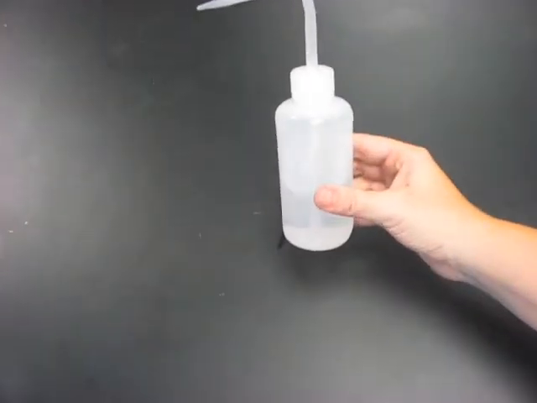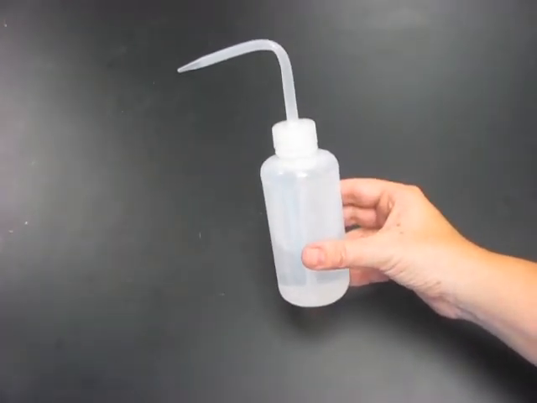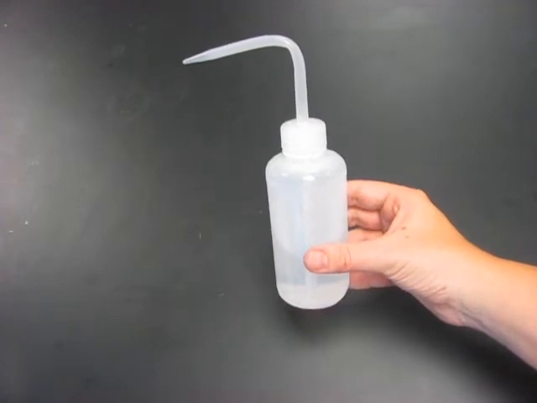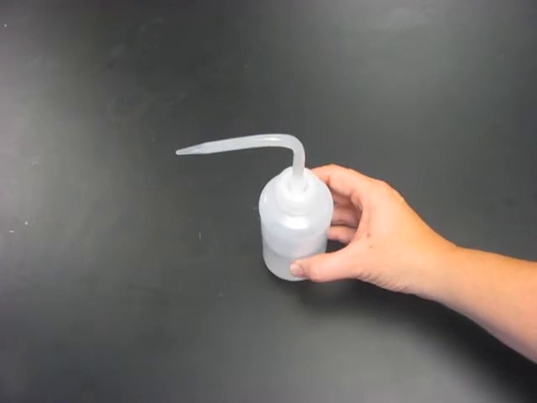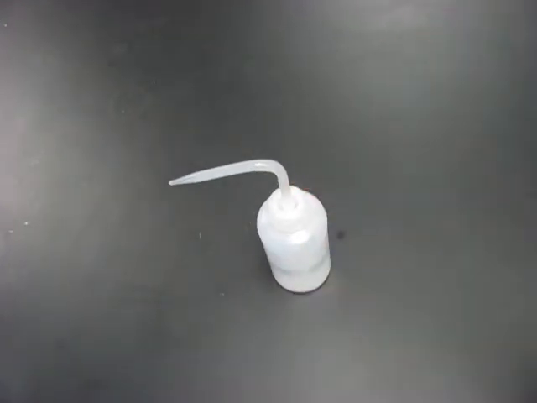Your wash bottle already contains distilled water. If your wash bottle runs out of water, please go to the fume hood, find the bottles labeled distilled water, and refill your wash bottle before you leave lab.